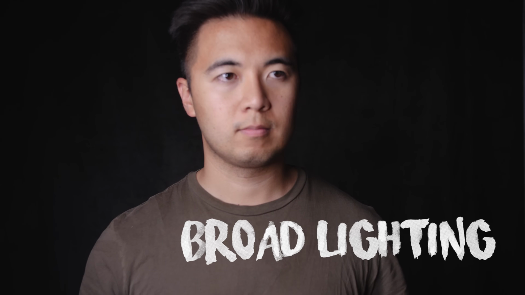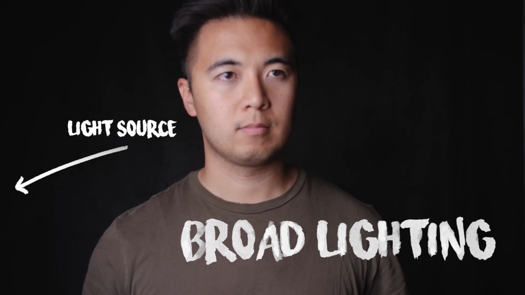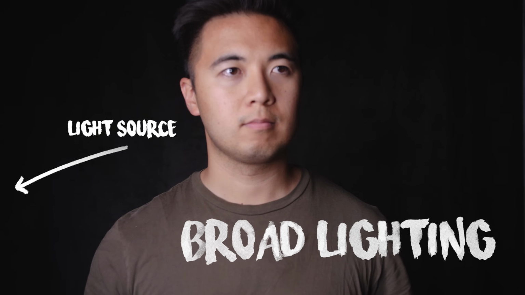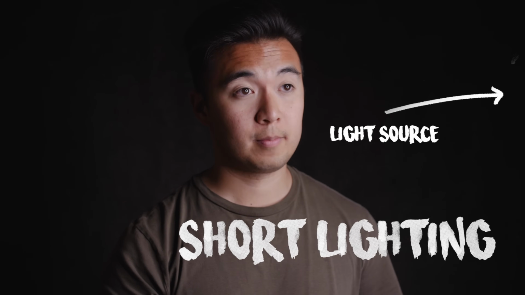Let's go. So the first lighting setup I want to talk about is called broad lighting. And what that means is that the light source is facing in the same direction as the camera towards the subject. So for example, in an interview, if I'm looking at the interviewer and the camera's facing towards me, the light source should be over here filling most of my face and creating a little bit of shadow. That's called broad lighting. Short lighting is the opposite, when the light source is opposite the camera.